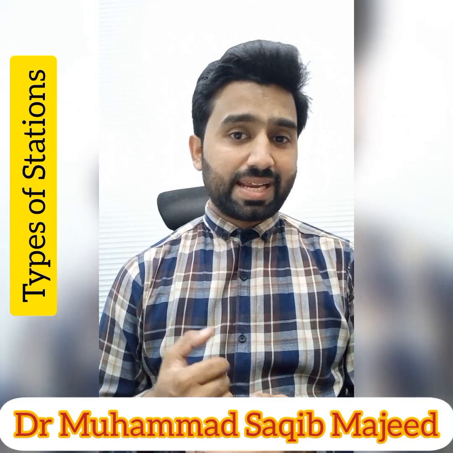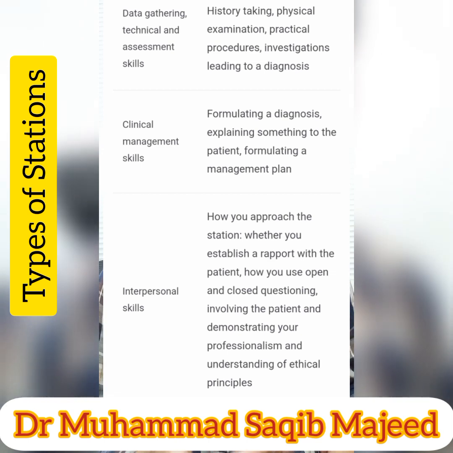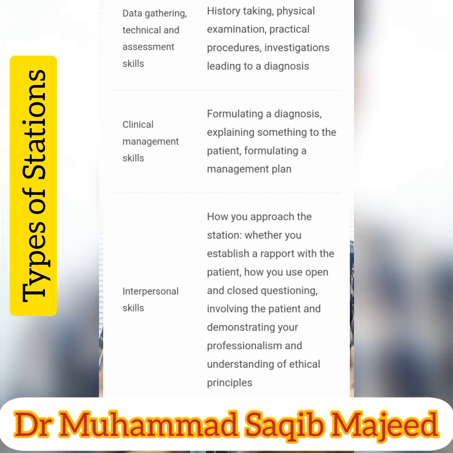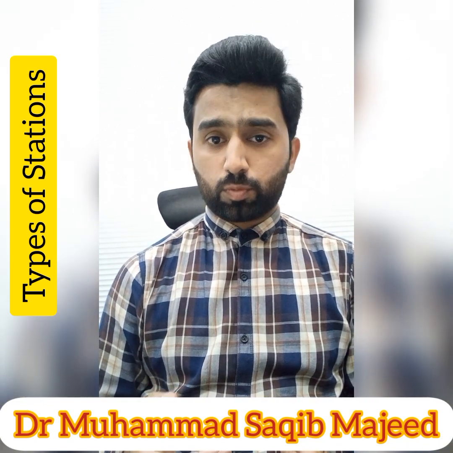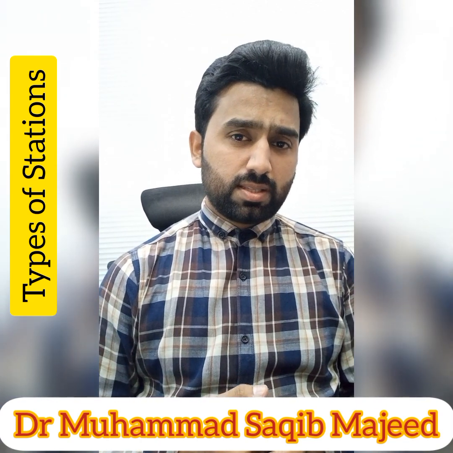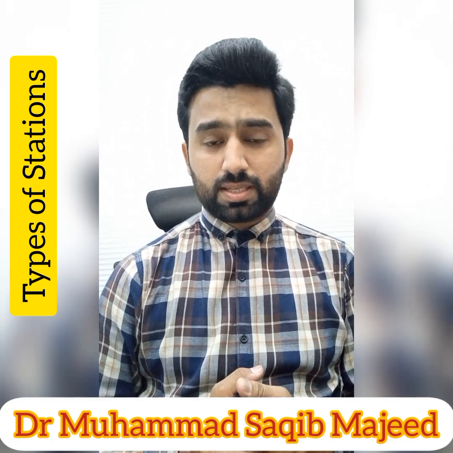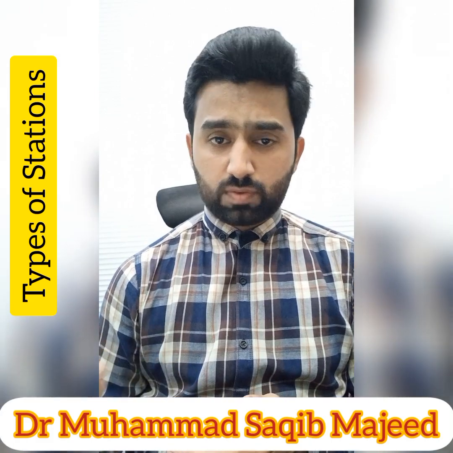You are assessed on data gathering, how you gather the data from the patient, how you take the history, how to diagnose the patient. Secondly, you are assessed on the management of the patient. And third and last, you are assessed on IPS, interpersonal skills, communication skills, how you talk to the patient during all these diagnoses, data gathering and management. All these three parts are given 4 marks, so there are a total of 12 marks for each station, and 8 minutes are given for each station. So you are assessed during these stations in different scenarios.